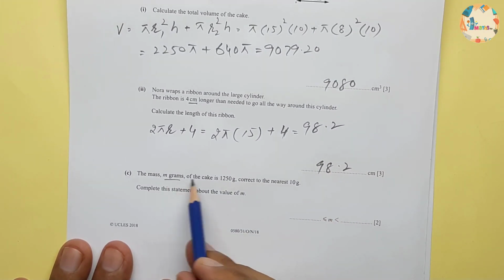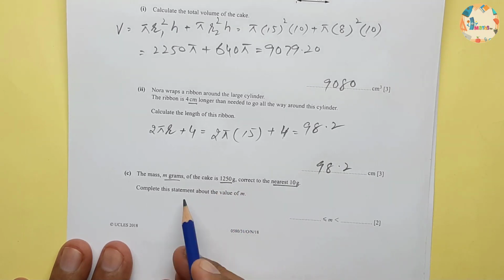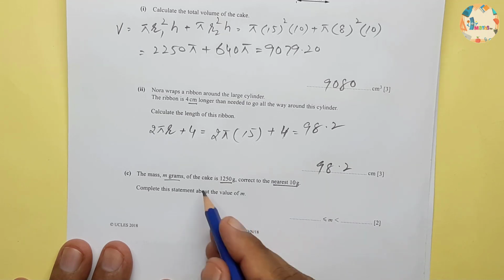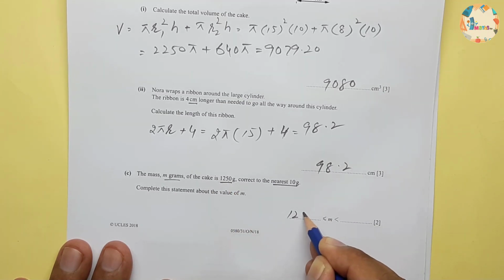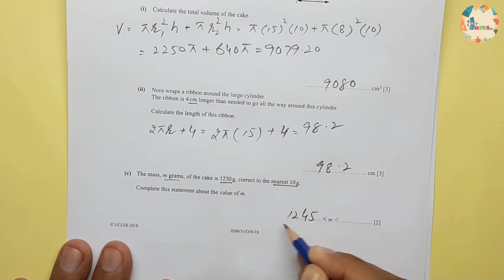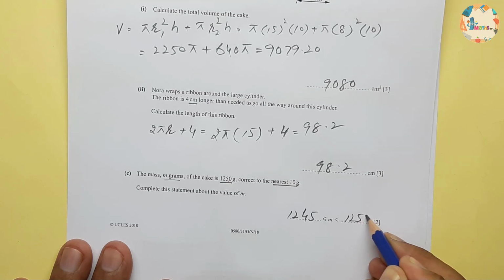The mass m grams of the cake is this much, correct to the nearest 10 grams. So for the lower bound and upper bound, the lower bound will be 1245, which is the smaller value, and the upper value will be 1255 grams.